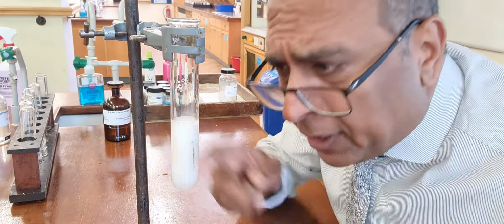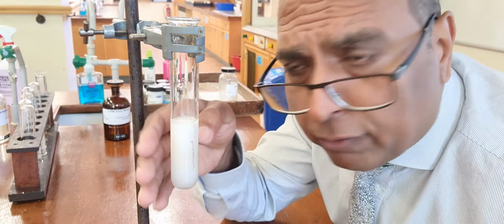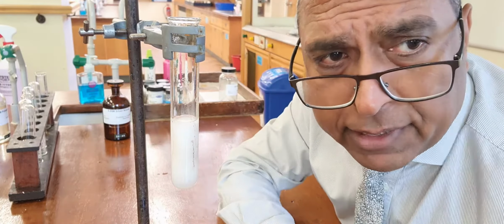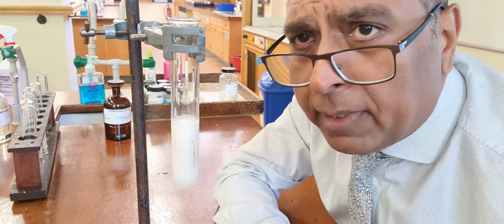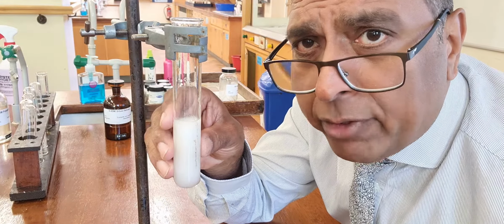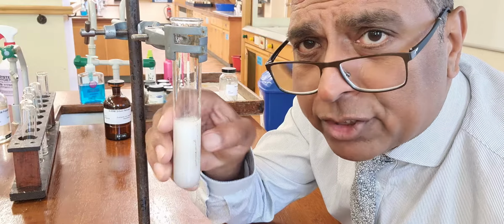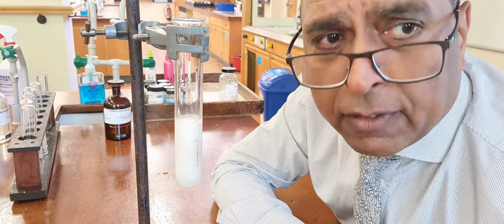That's a white precipitate. You can't see through that. There's pieces of solid blocking your vision. Therefore, that's a precipitate. That's a solid made in the reaction, a white solid. We know it has to be barium sulfate because the acid will destroy any other ions that may have given you this positive test.